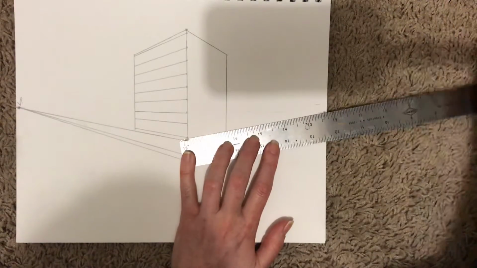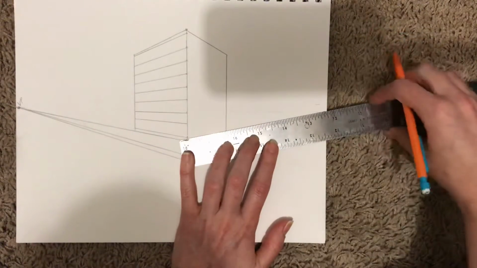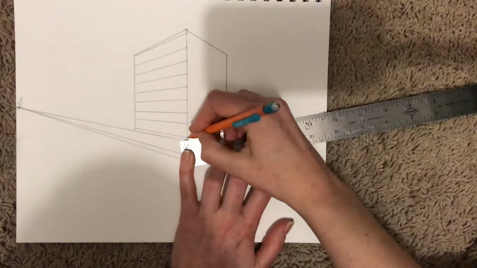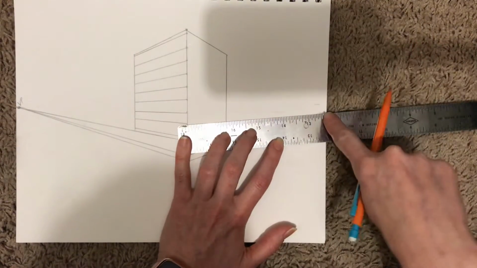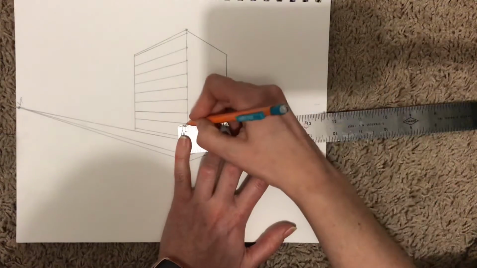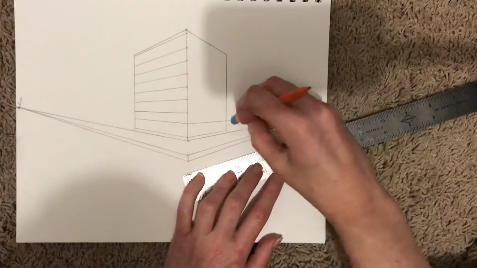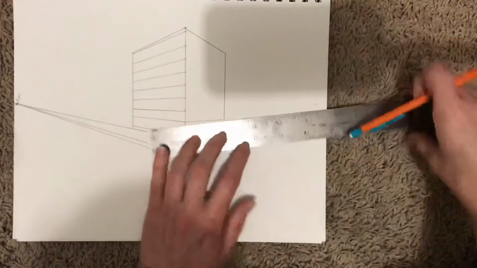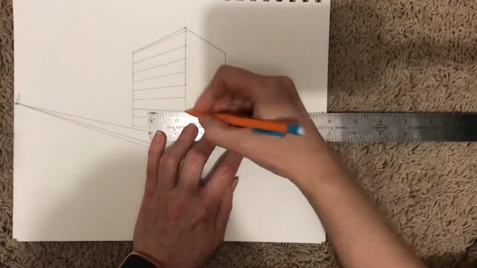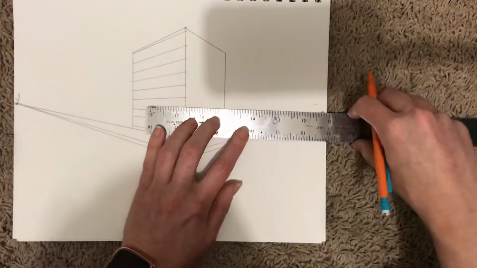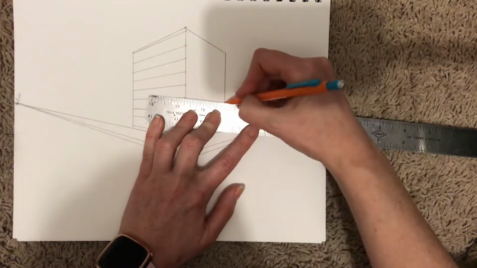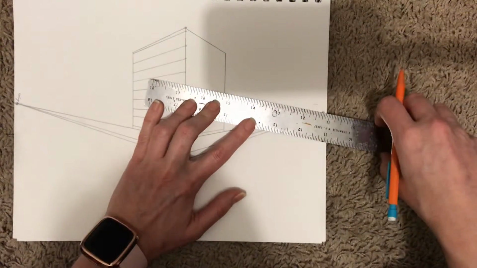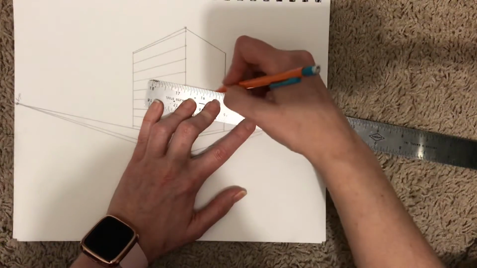All right, same thing on this side. Right side of the building, right side vanishing point. The middle of the ruler is going to stay on the dot, and then you're going to slowly rotate that ruler up little by little while this end of the ruler stays on your vanishing point. That's how we make those lines look accurate.